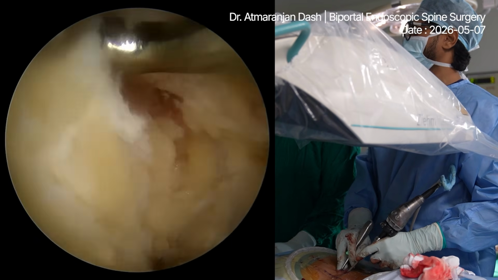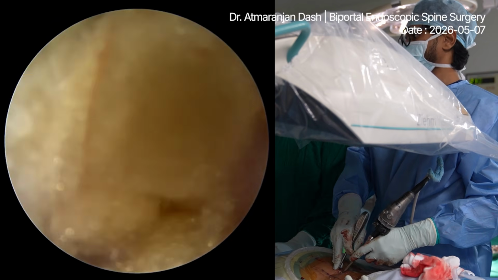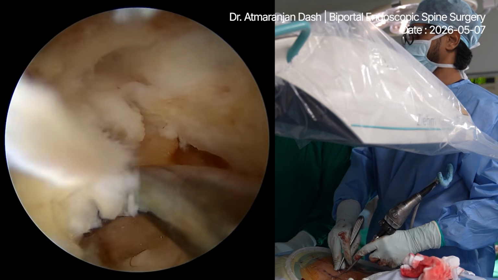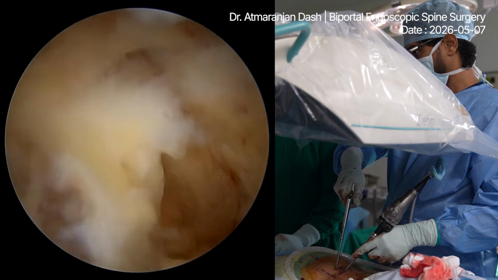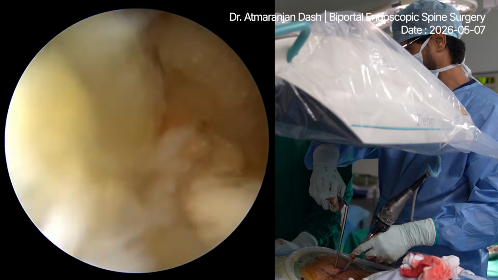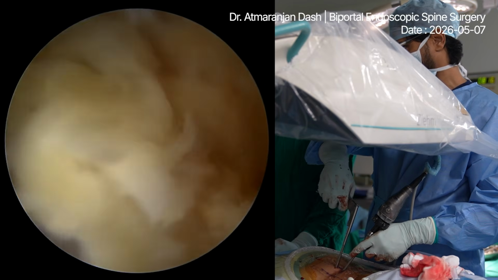I am lifting. I call it an orange peeling mechanism, to peel the orange. Harrison, please. So below it, you see the problem in these cases is the overriding, which is a normal phenomenon at L5S1 level.